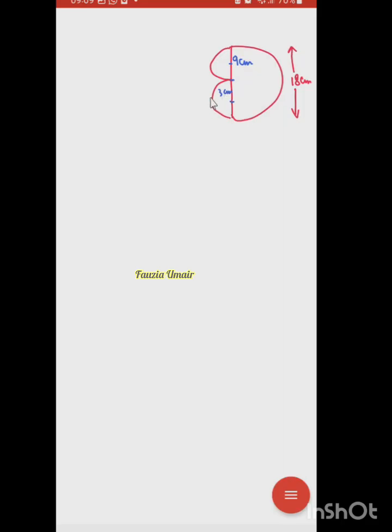No, it would be 4.5. 4.5 is the radius of the smaller circle. So we are going to use these values in the question. Okay, so starting from the perimeter. So what will be the perimeter?